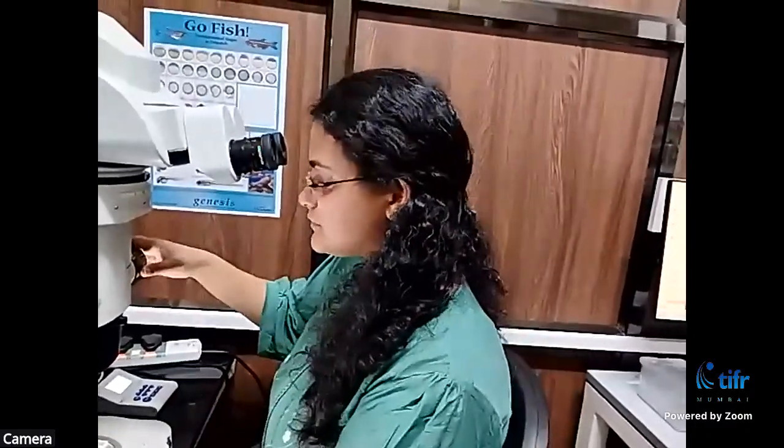Cartilage is a kind of soft connective tissue which is present in your ears, the pinnae of your ears, in your nose, and so on. So the palate is also a cartilaginous tissue, and this stain binds to all these kinds of cartilages, allowing us to look at it.